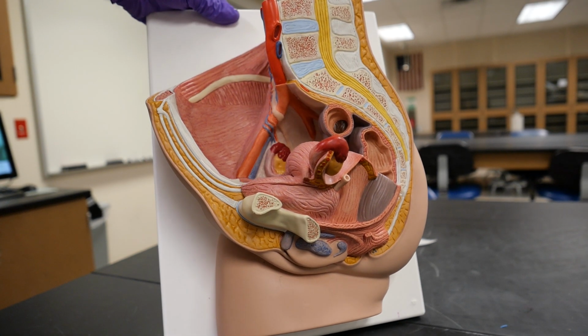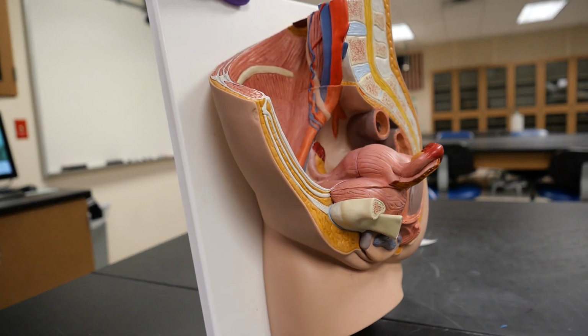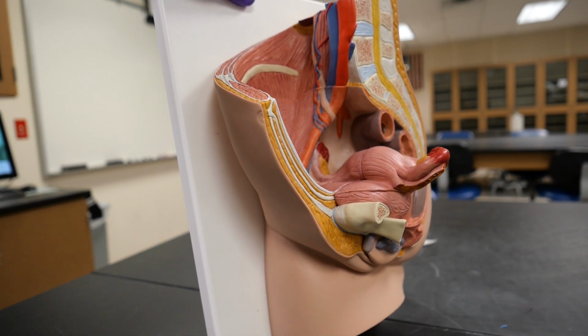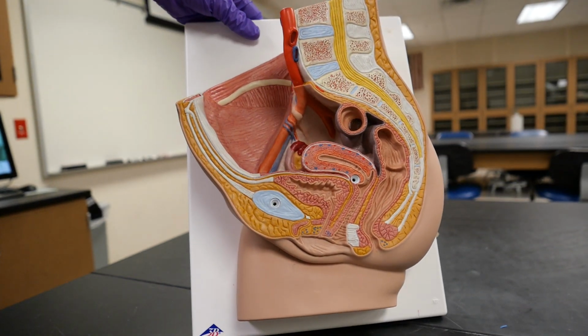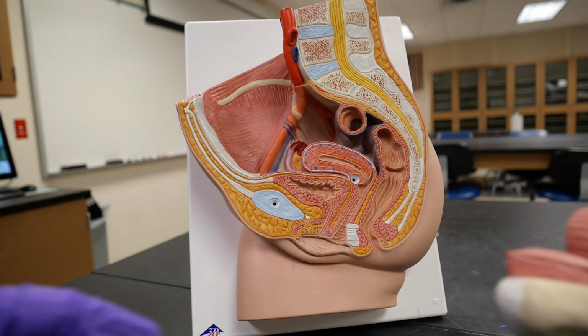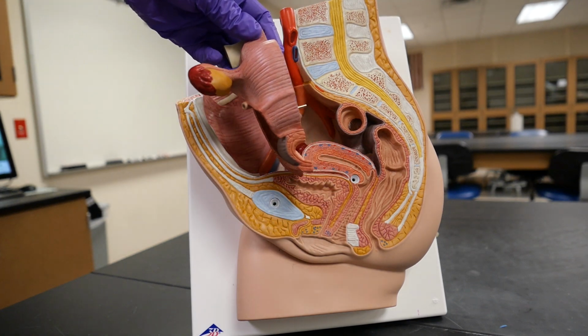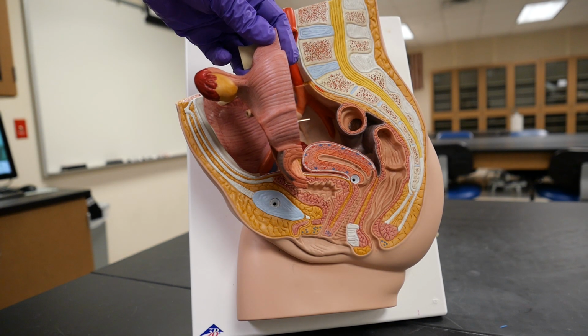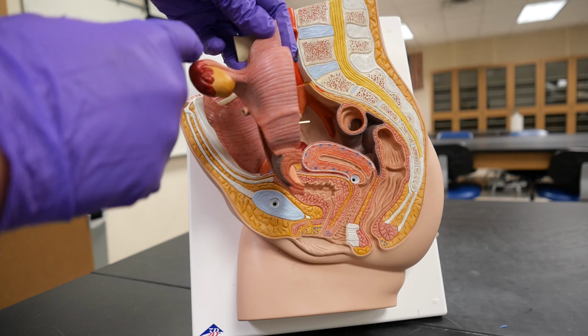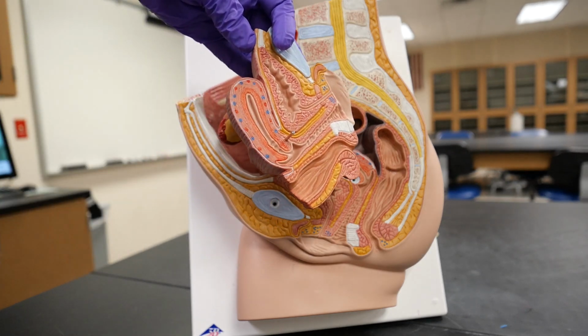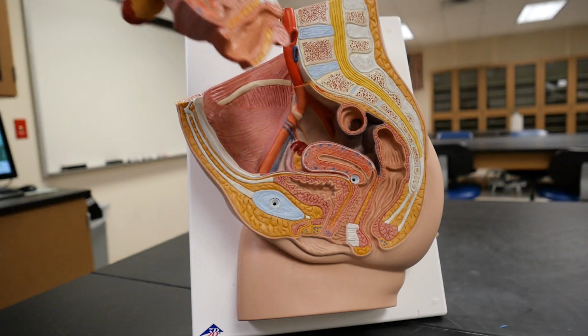First off, it's in 3 dimensions, so that kind of sticks off. And you can see, once I remove this, it becomes a little bit easier to see, as in the picture. You can see this part that I pulled off was the ovary, the fimbriae, the uterine tube, and then this part was the other half of the uterus.